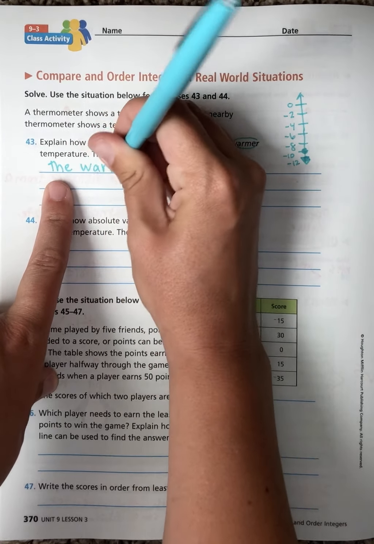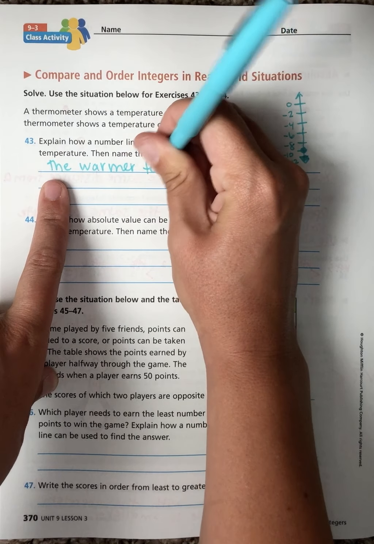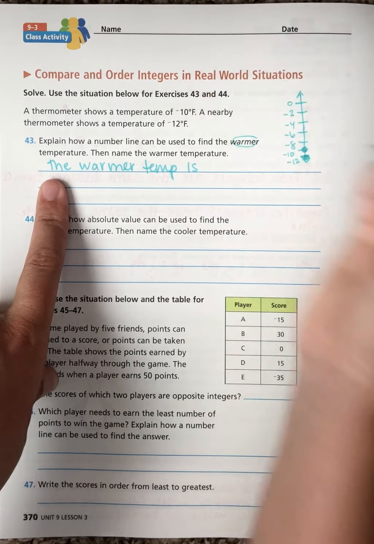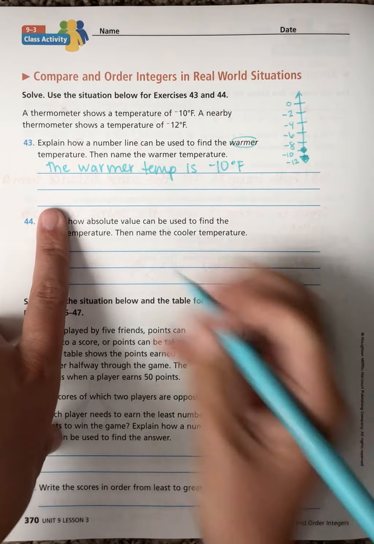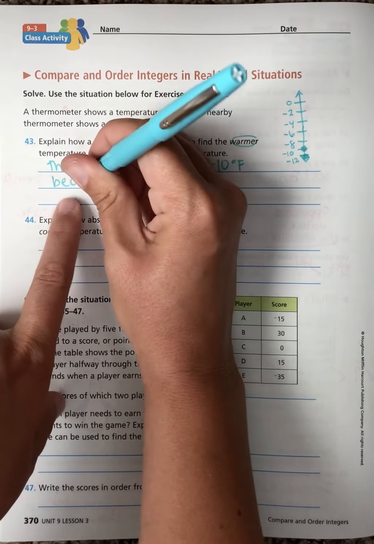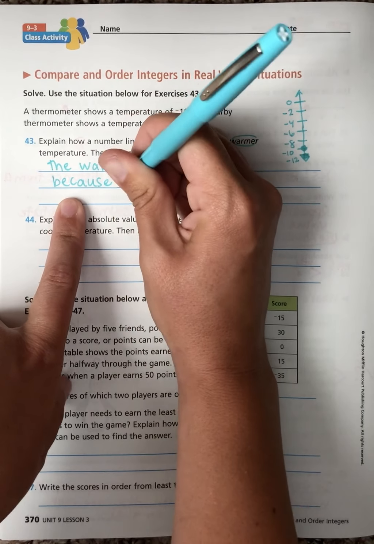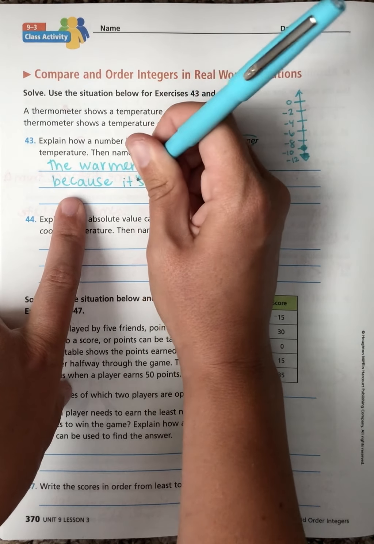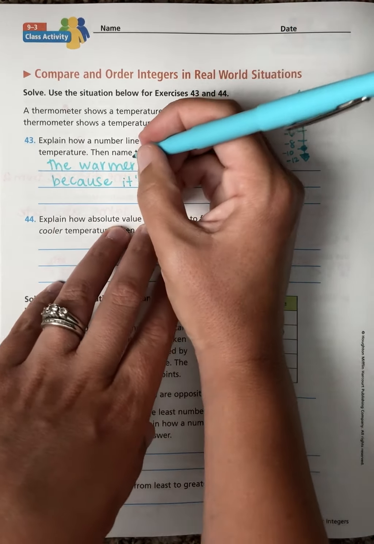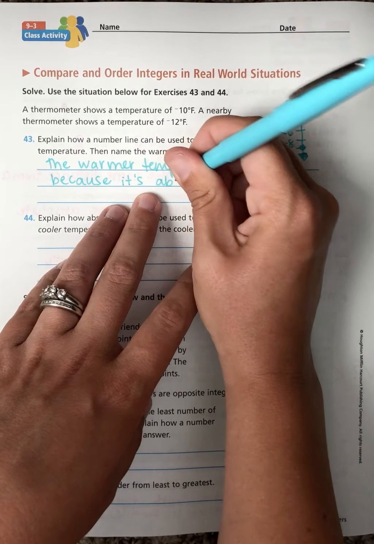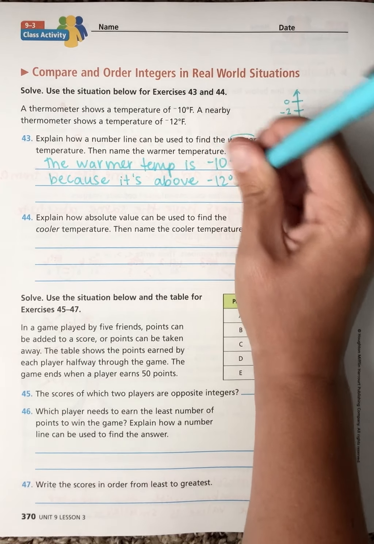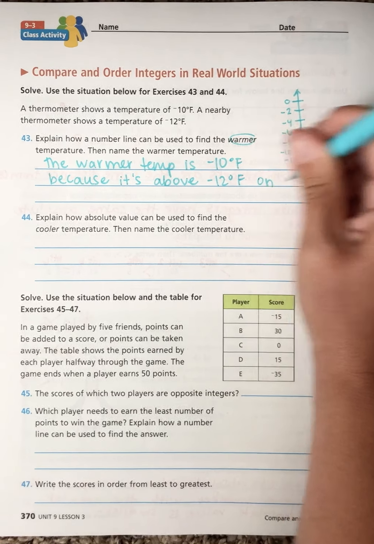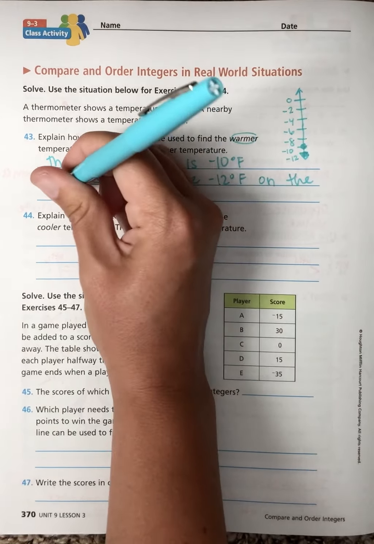The warmer temperature is negative 10 degrees Fahrenheit because it's above negative 12 degrees Fahrenheit on the thermometer.